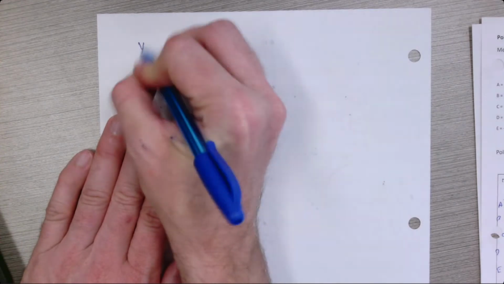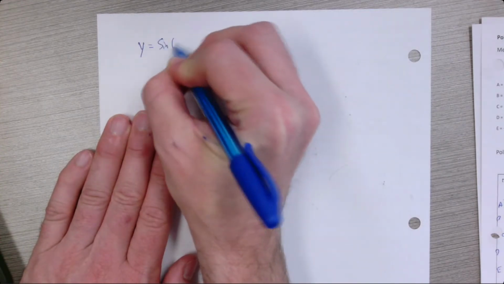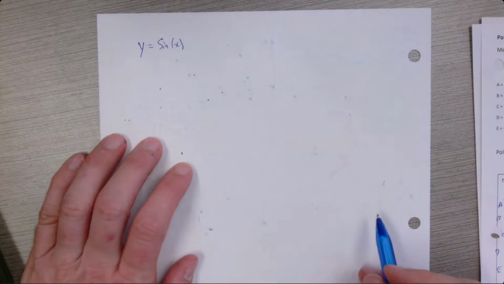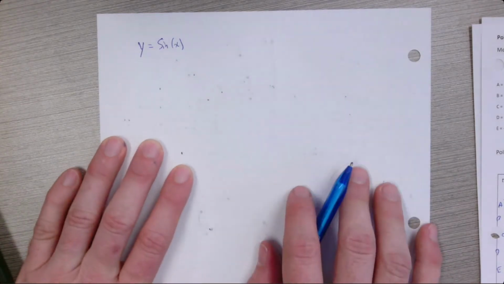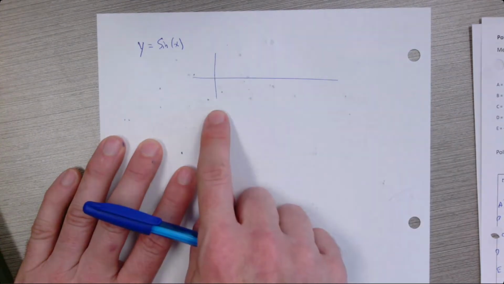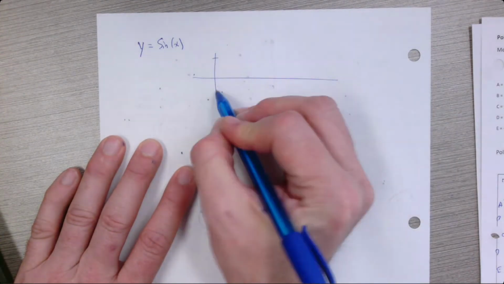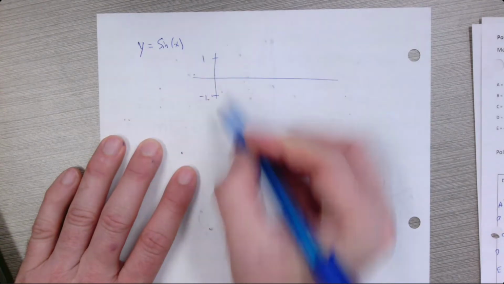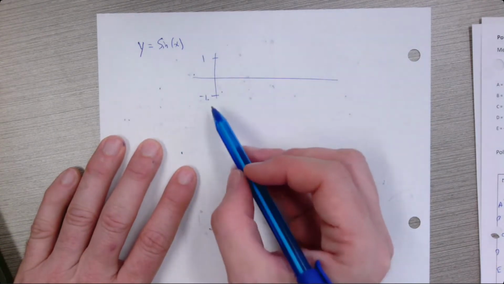So let's do the simplest one we can do, sine x. Here's my recommended way of rapidly graphing sine of x. Step one is get some coordinate axes and just label the largest and the smallest y value. So you know the outputs go from -1 to +1.